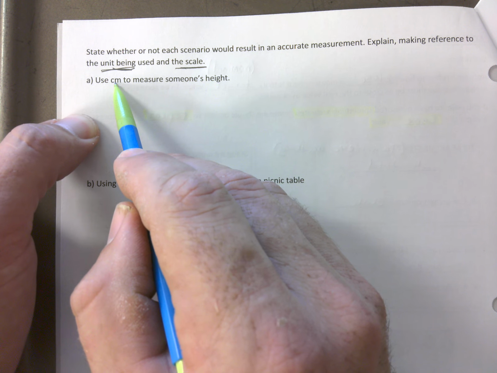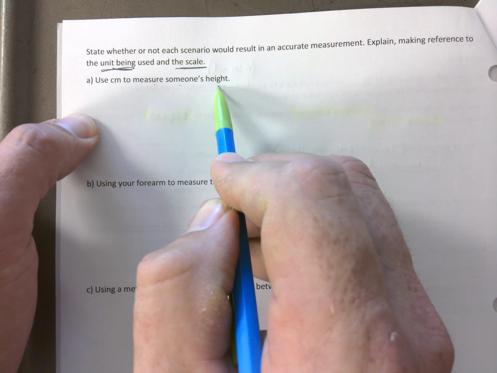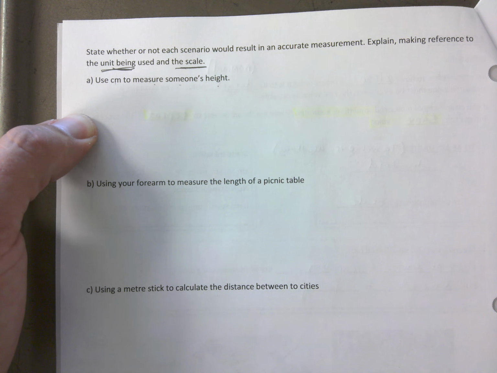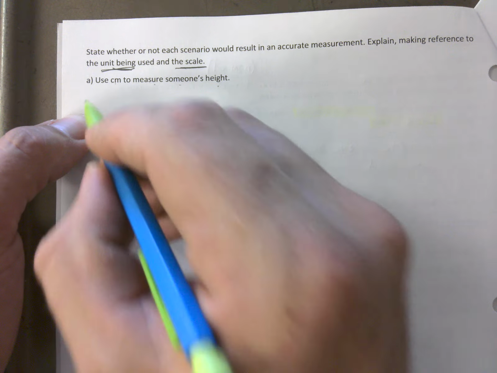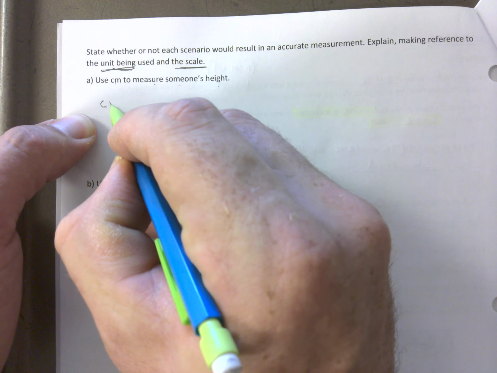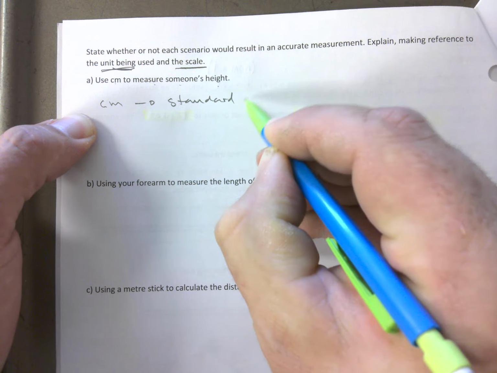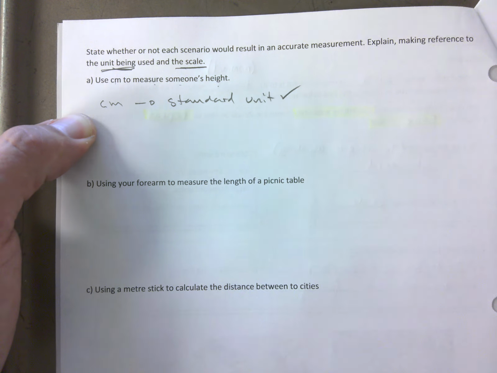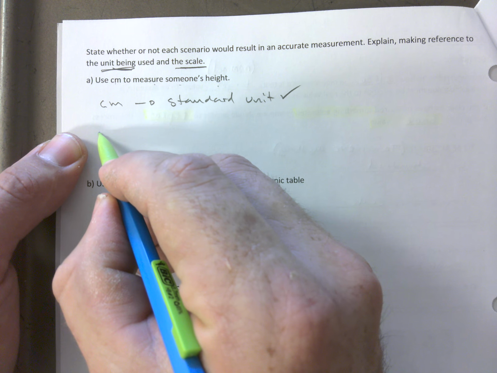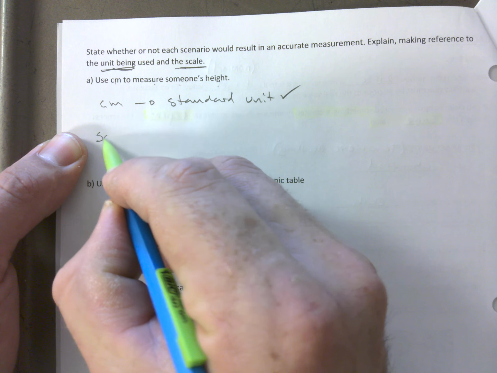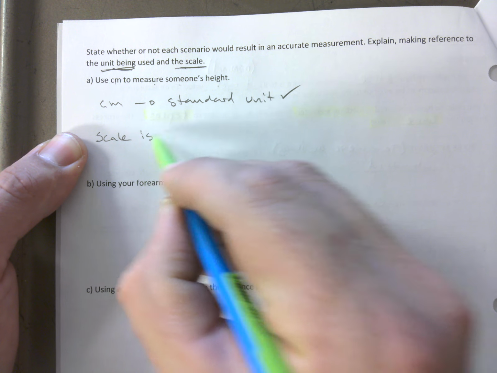Use centimeters to measure someone's height. That's pretty good, right? That would be a good scale. Centimeters is a standard unit. Check. And the scale is appropriate.